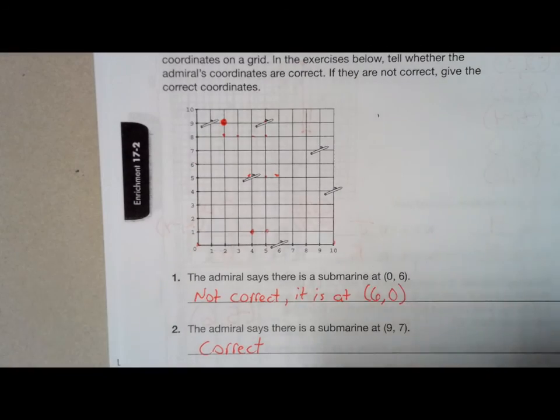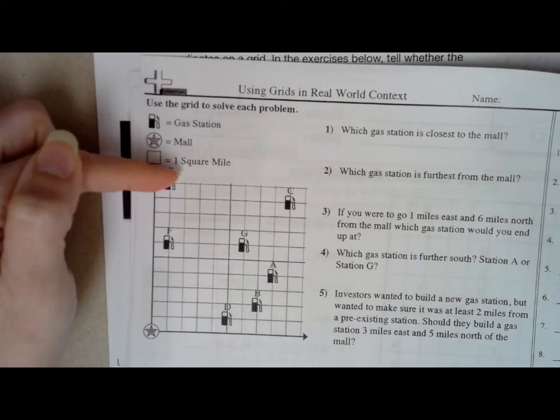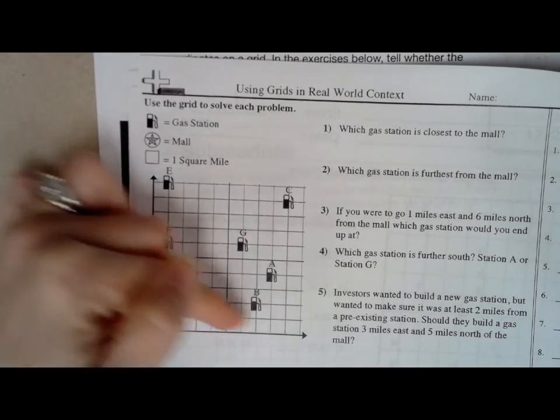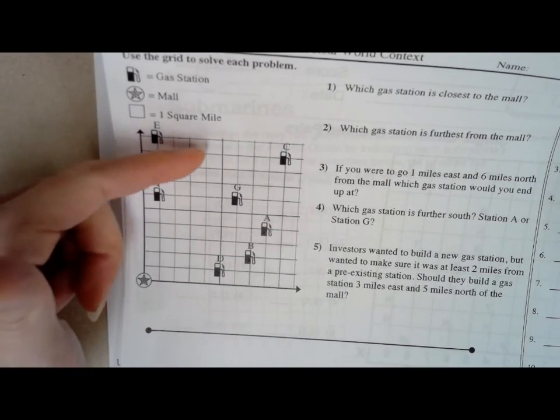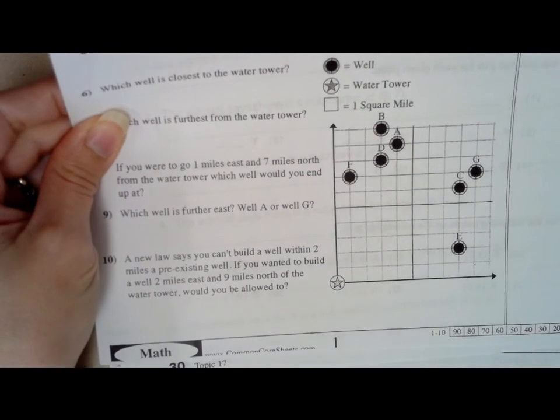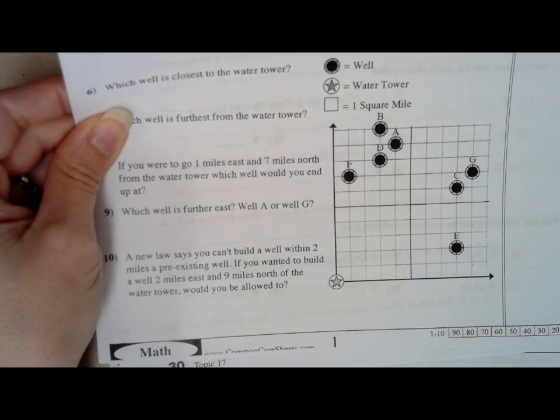You also need to do the back of that sheet, which is still using a grid, but in a real world context. This one has to do with gas stations, and this one has to do with a water tower. So you're going to answer both sides, all the questions, and then there will be an answer key posted on Google Classroom for you to check your work, and you can email me if you have any questions or are missing anything.